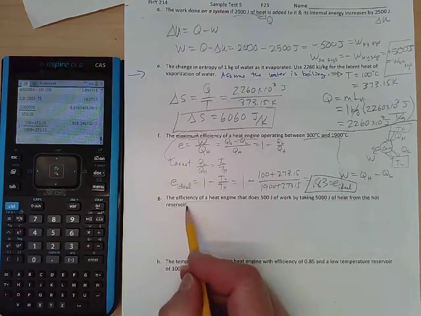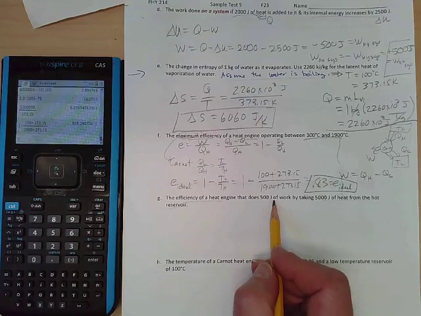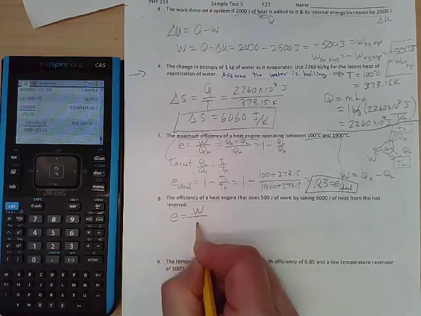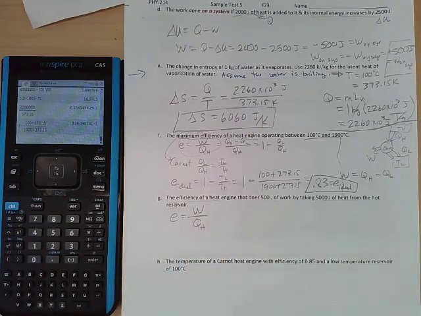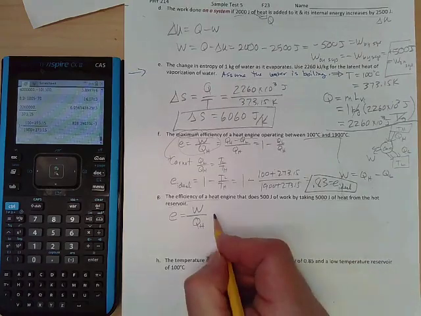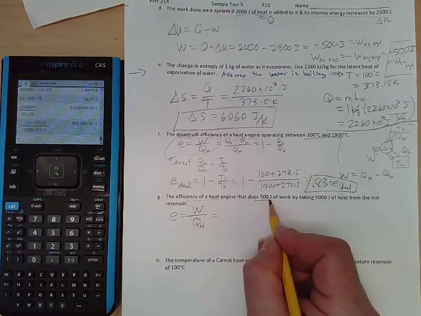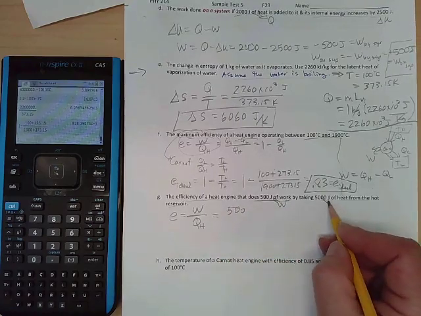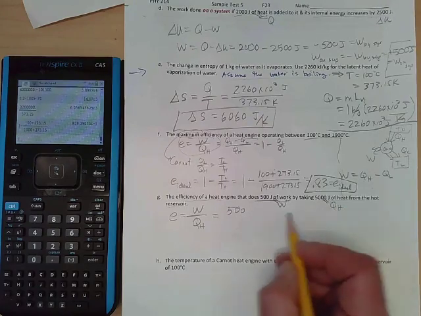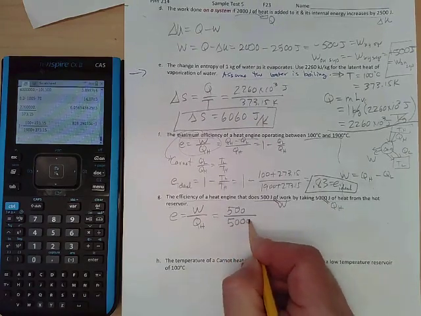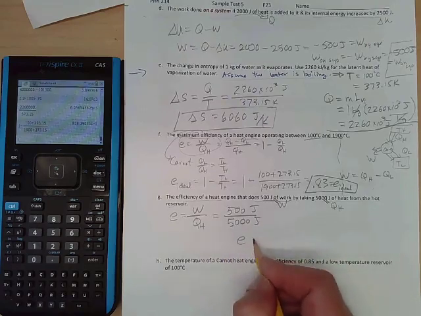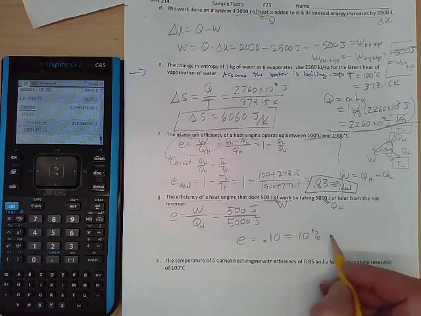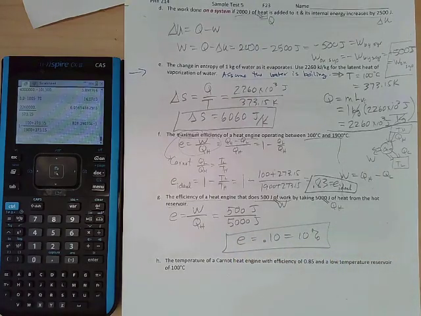Find the efficiency of a heat engine that does so many joules of work by taking so many joules of heat from the hot reservoir. All right, so this is where we want to use this version of the equation up here. So E equals work over QH. So QH is energy in. Okay, so it does 500 joules of work, so W is 500. And by taking heat from the hot reservoir, that's QH, so we just got everything handed to us nicely. These are both joules, but efficiency is just a ratio. 0.10 or 10% efficiency. Not very good, but anyway. It's a number.